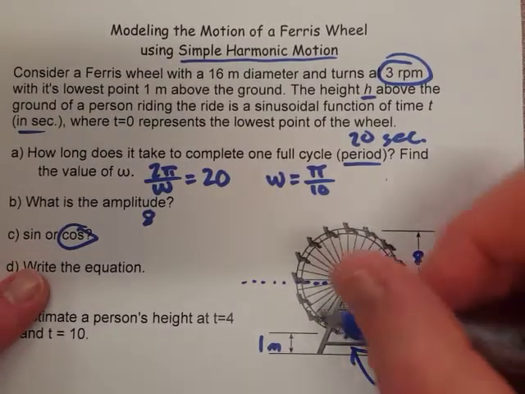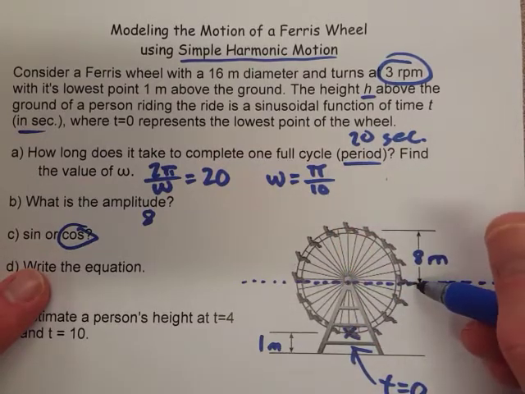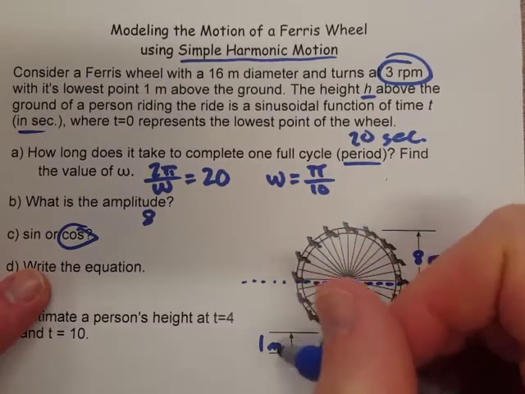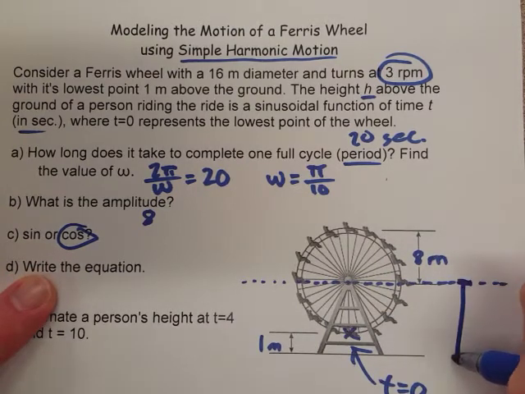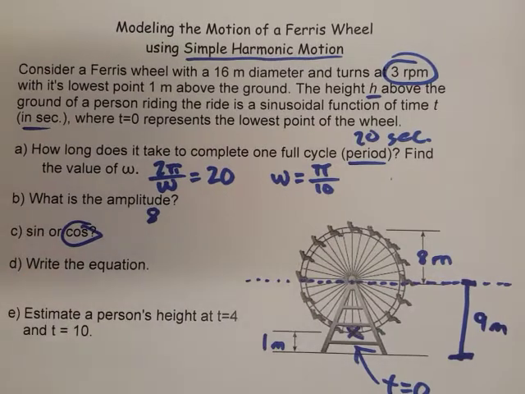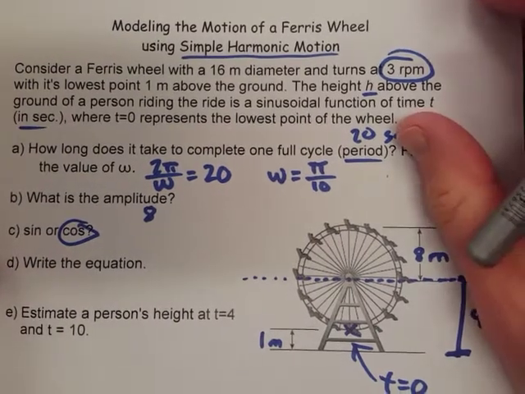So how far above is this? Well, the wheel is 8. There's this extra 1 here, and so to get from here down to the ground, that is 9 meters. And so we need to take that into account when we're making our equation.